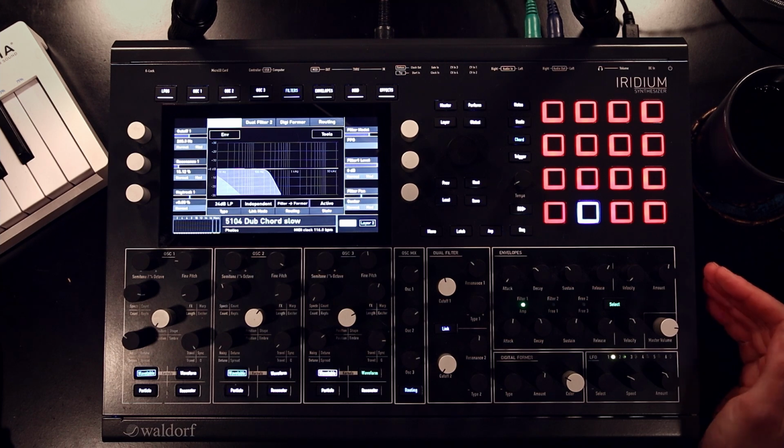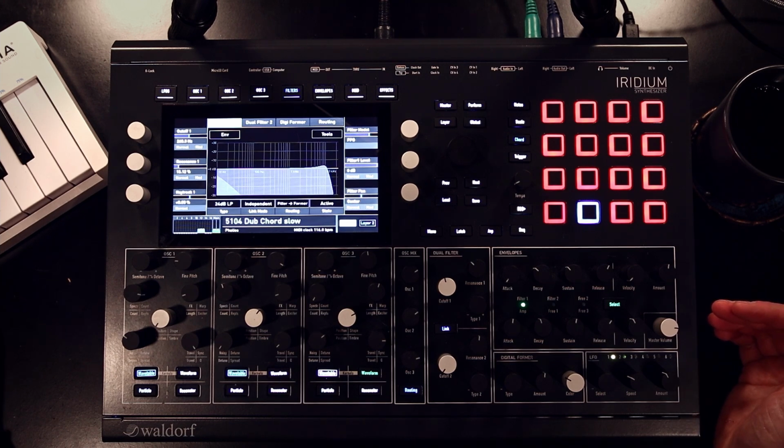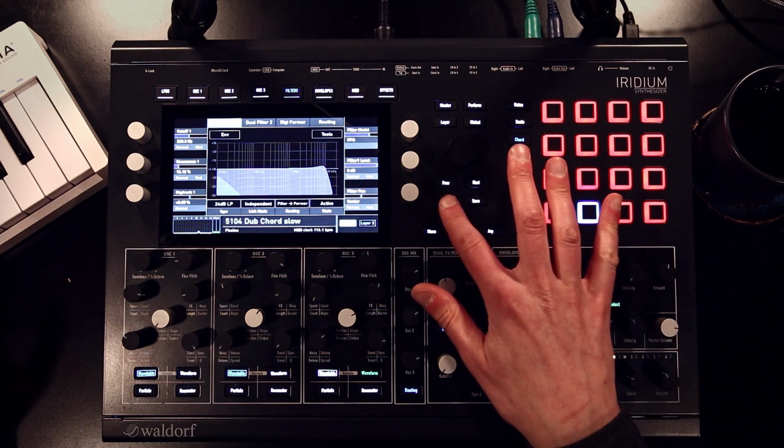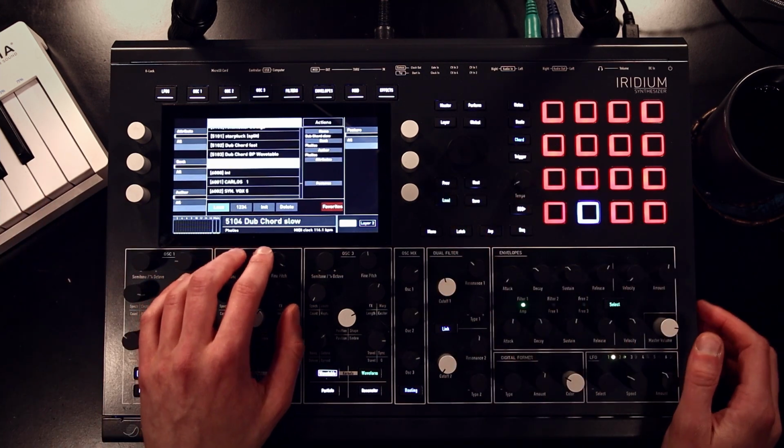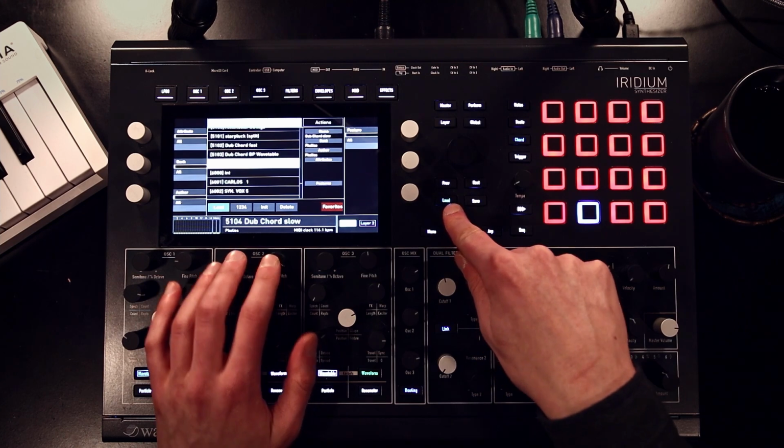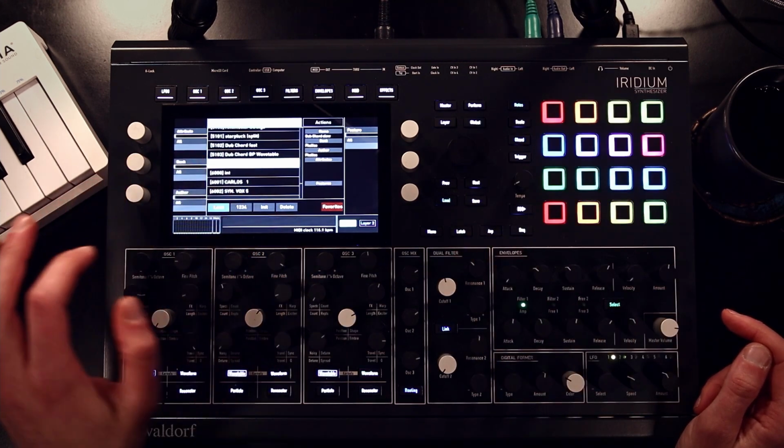The first sound that I want to show you is that one. It is rather simple, and as always I start from the init patch. On the Iridium you reach it by hitting load and then pressing init on the display.